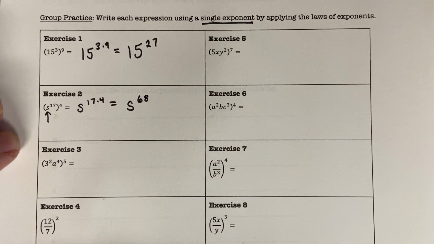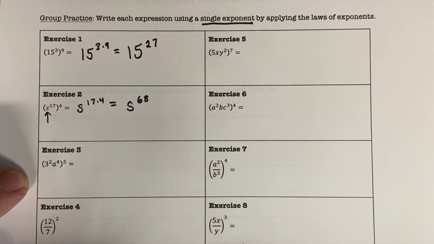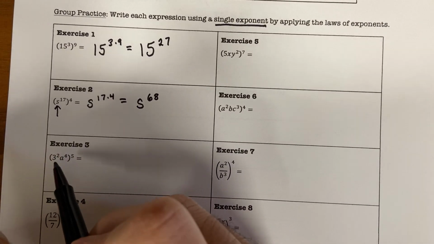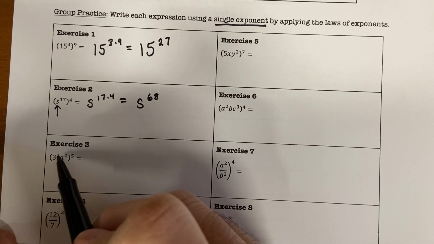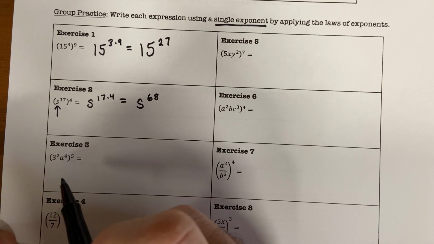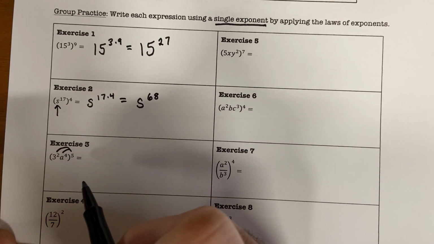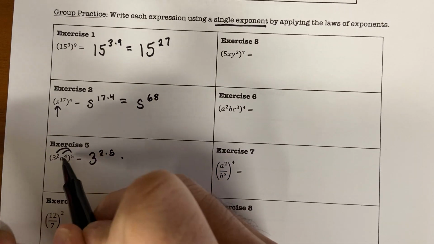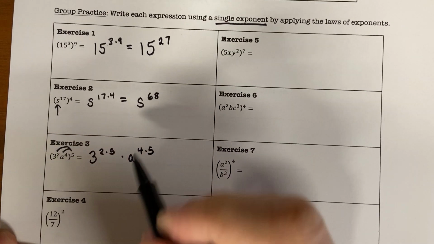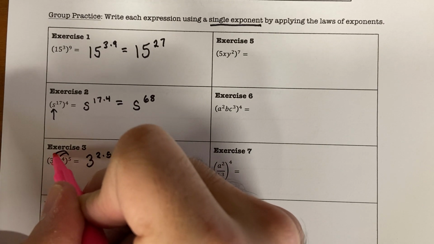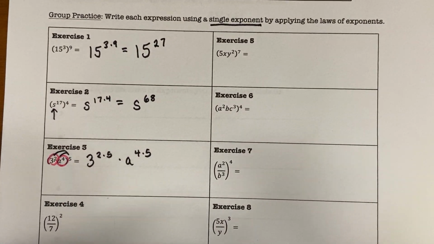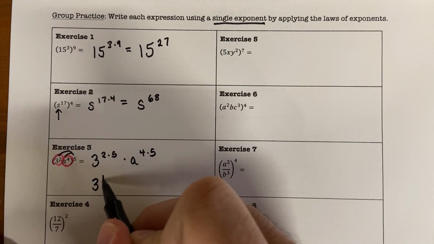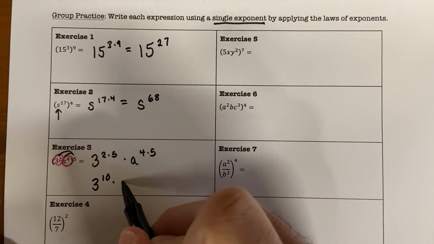Here's where, for exercise 3, I have a power of a product. Think of the word product as meaning the answer to a multiplication statement. I'm multiplying 3 squared and a to the 4th. So both are being raised to the 5th power. So what is 2 times 5? And then what is 4 times 5? Okay, notice how I'm taking both factors and raising both powers to the 5th power. So 2 times 5 would be 10, and 4 times 5 is 20.